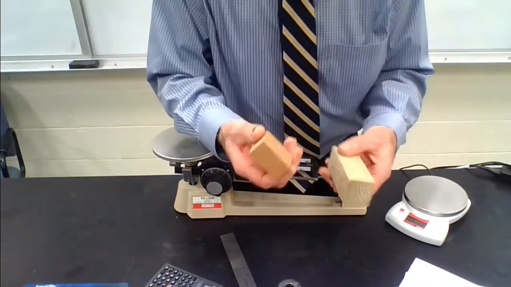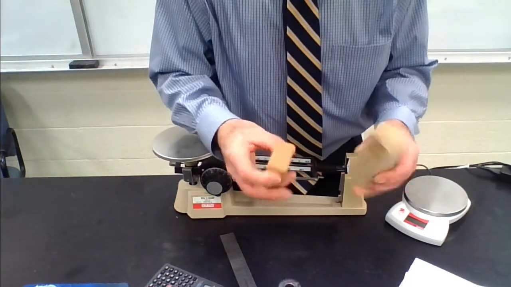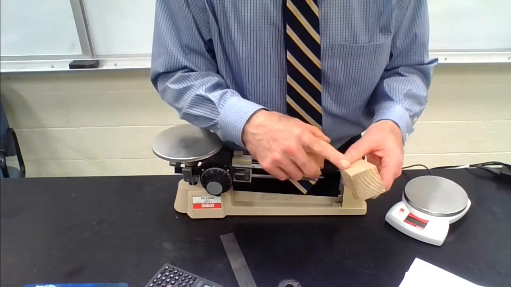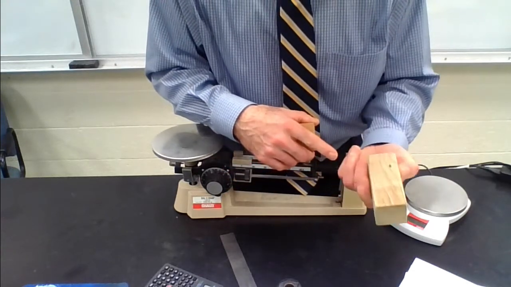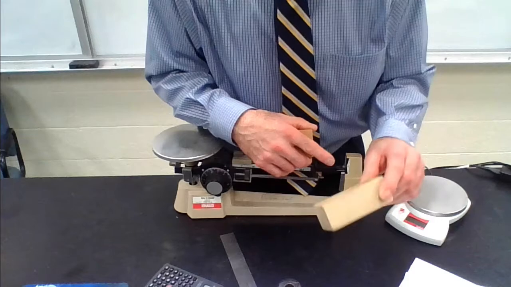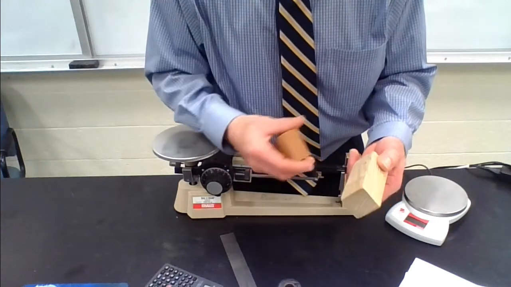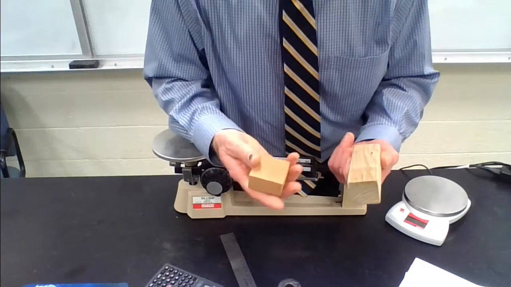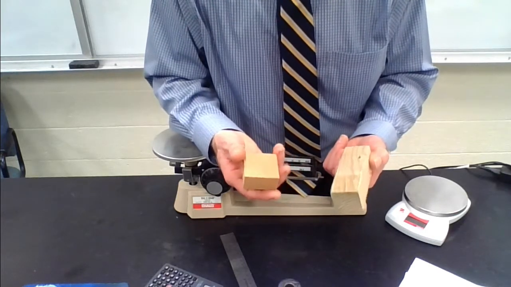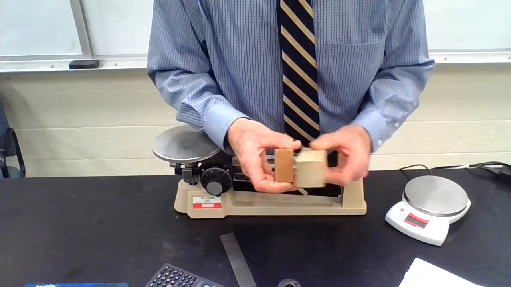If you wanted to compare the density of these two pieces of wood, they should be very similar. This middle-sized block happens to be from a piece of treated lumber, and it's a little bit heavier, and the density is a little bit more. Both of these blocks, I believe, should float in water, which would make their densities less than 1.